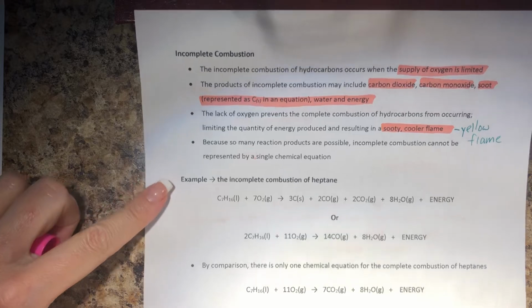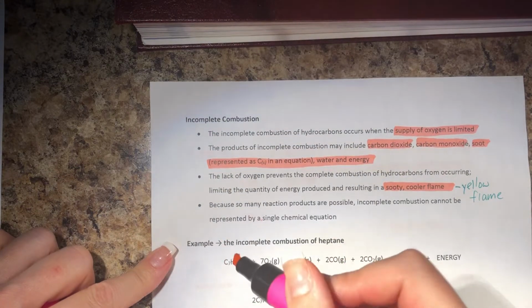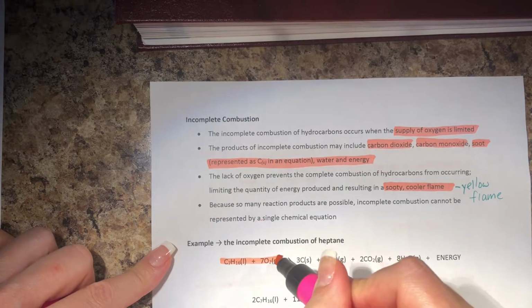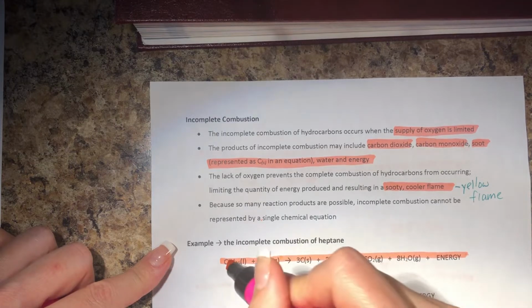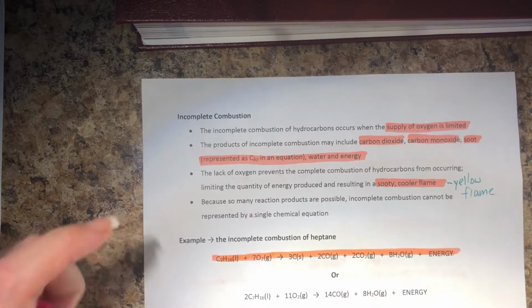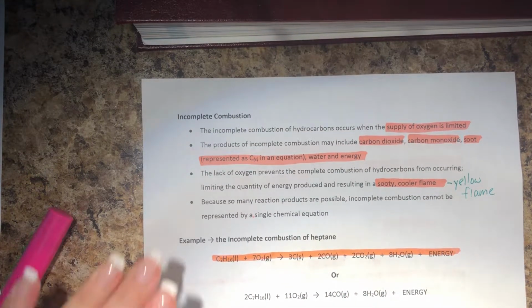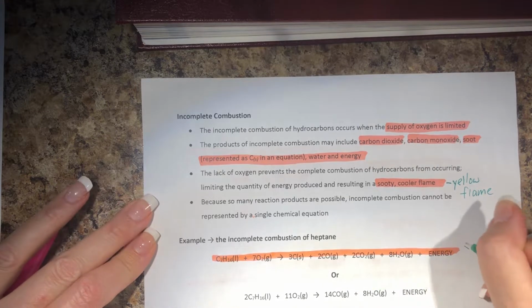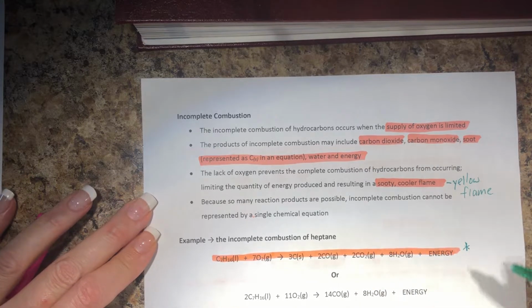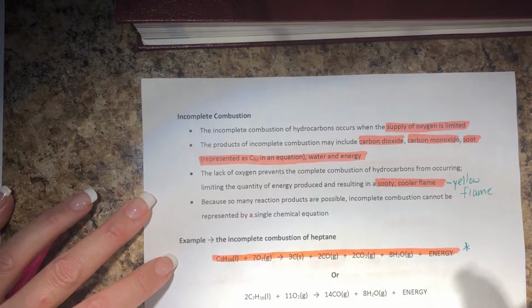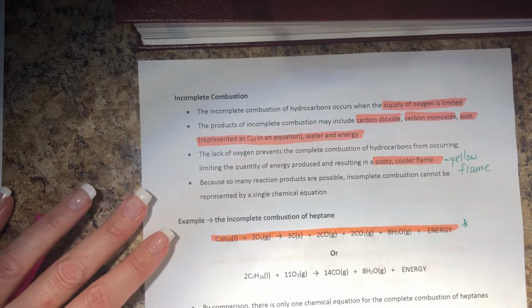For our purposes, we will focus on the first reaction indicated. So focus on this one, because for our purposes it's easier just to know one.